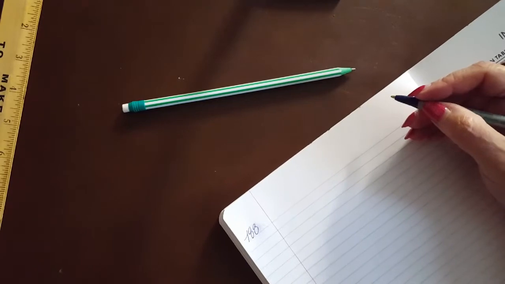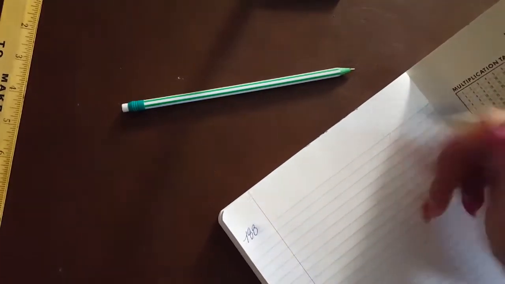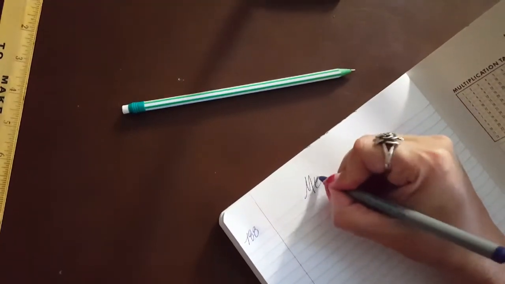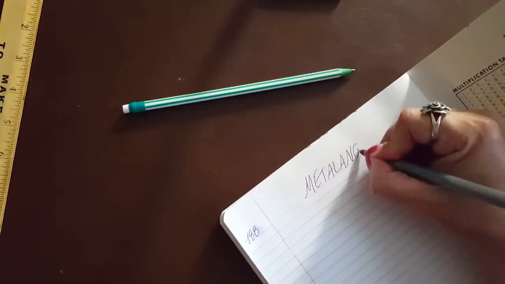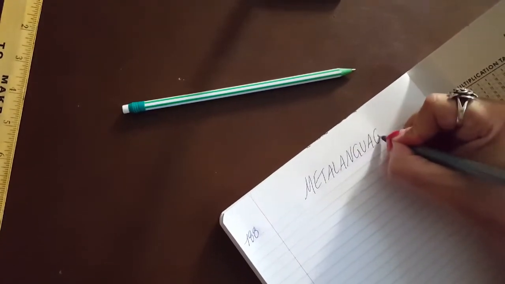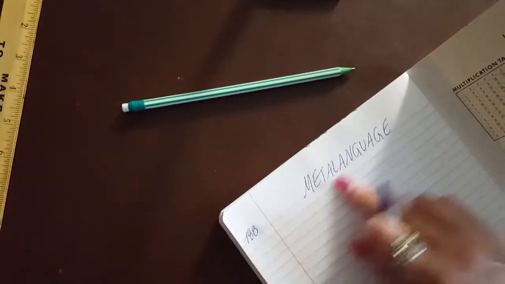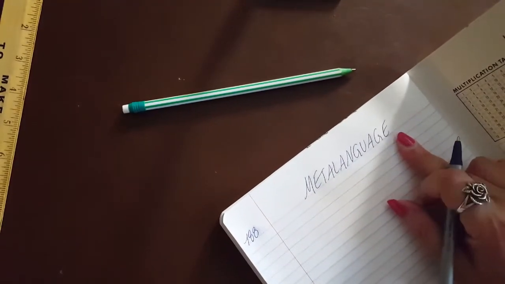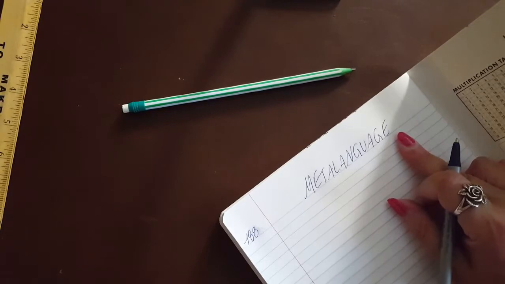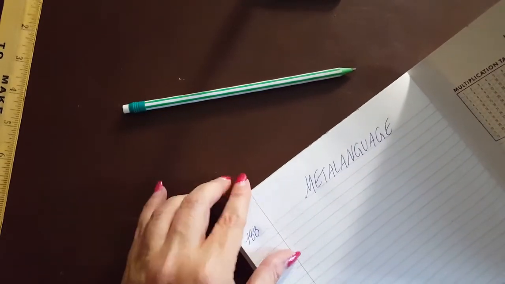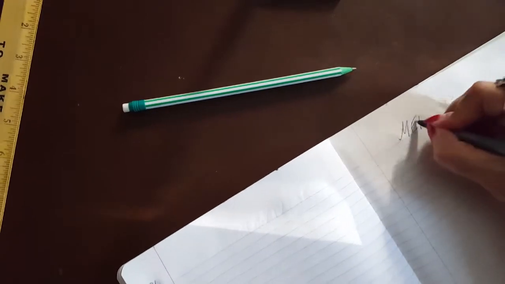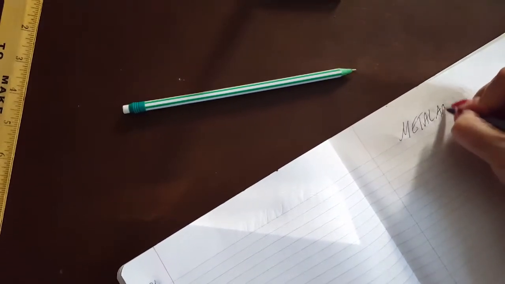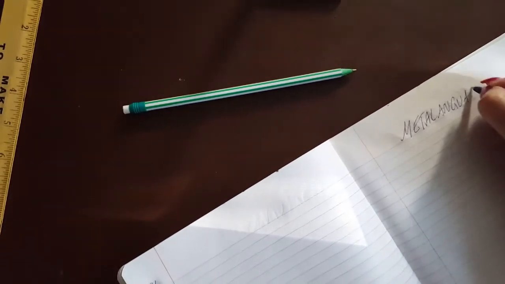This heading is meta-language. So we're going to label it right up here. M-E-T-A-L-A-N-G-U-A-G-E. Meta-language. You'll notice I used the French alphabet to spell that word. We're going to do this for 3 more pages. Meta-language.